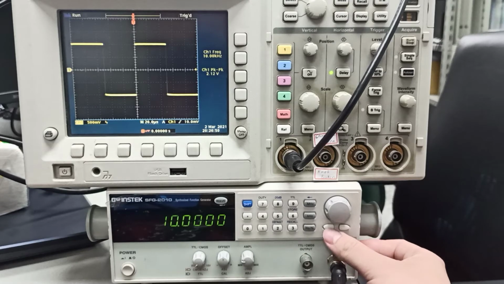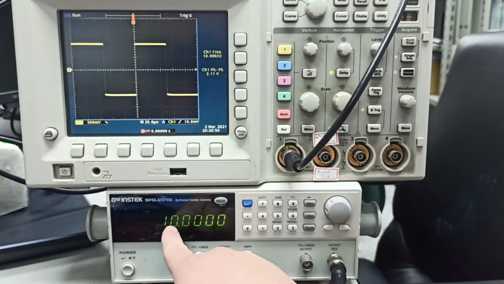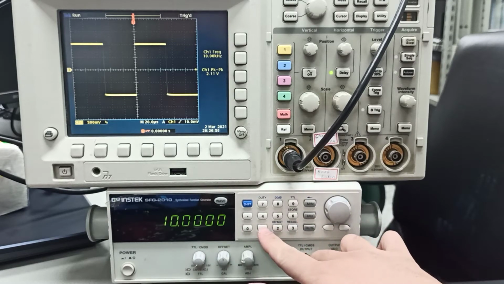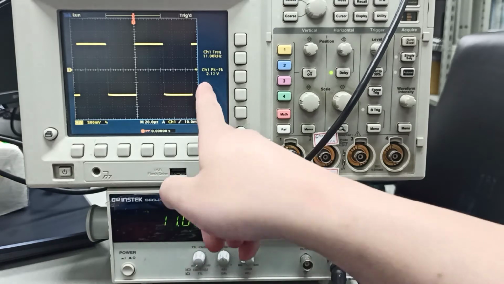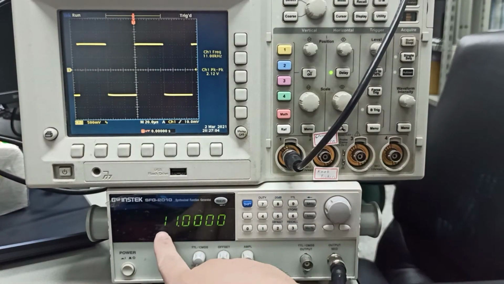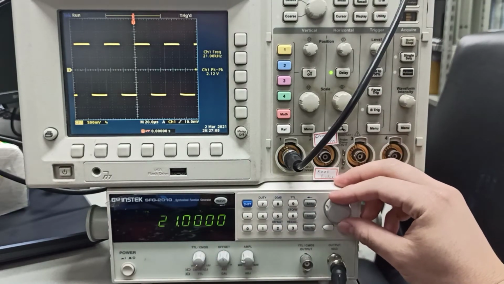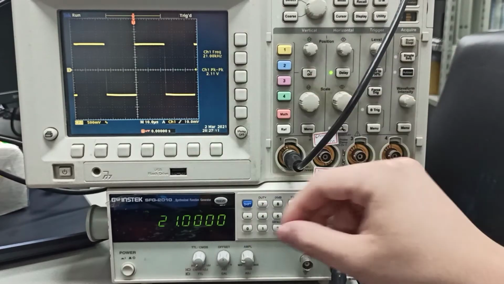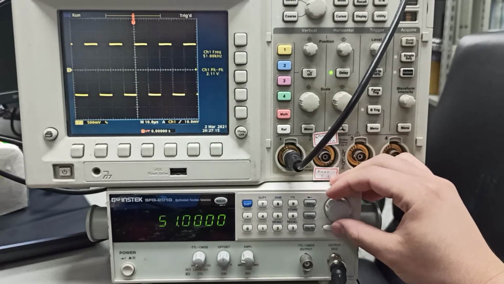And this one is the cursor key. If we want to set 11 kHz, we can use the keys to enter 11 kHz, and it will show 11 kHz. Or we can use the cursor to select the digit. See, this one is lighting, and we use the knob to increase the frequency. Now it changes to 21 kHz. Now this one is 31, 41, 51.